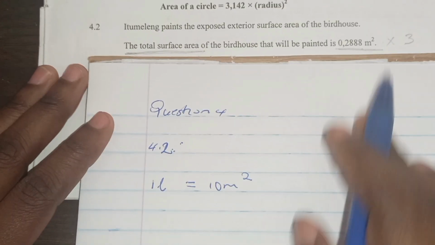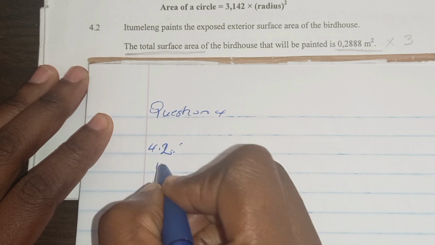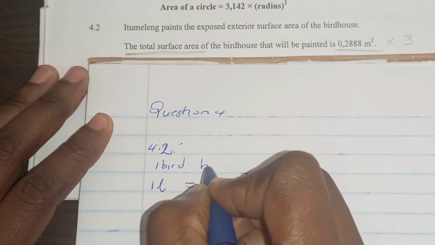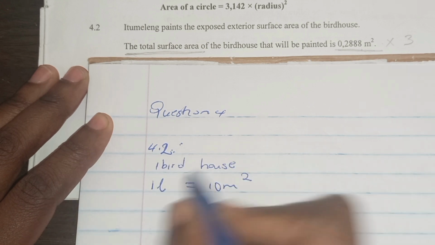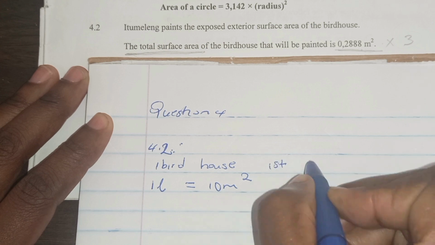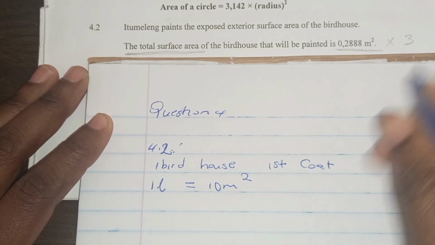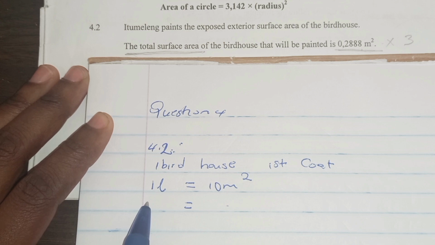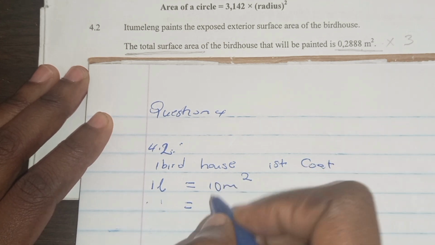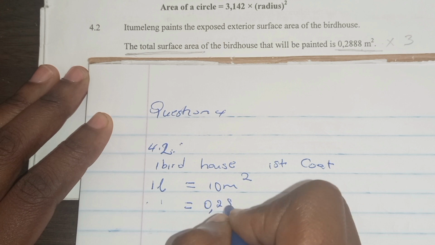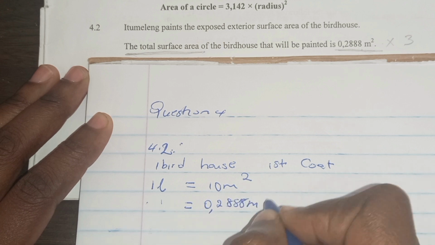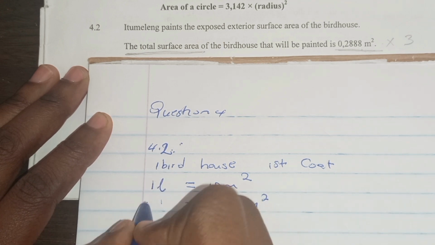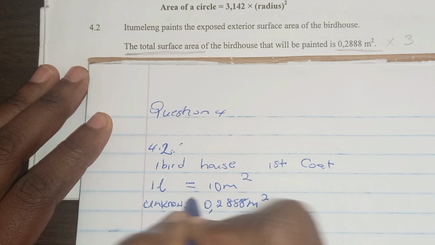All right, so I'm going to say I'm painting for 1 birdhouse. The first coat, it will be, okay, the space here is equal to, the space is this side and the liters of paint are on this side. So I'm going to write here 0.288 meters squared, and then I'm going to say I don't know how many liters.